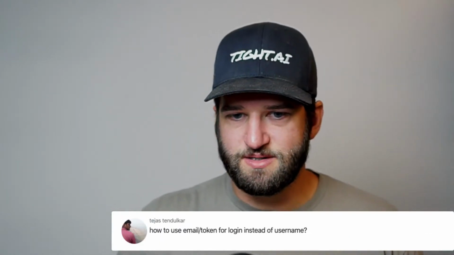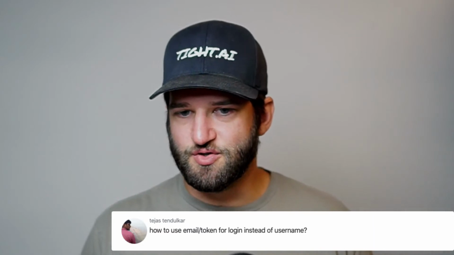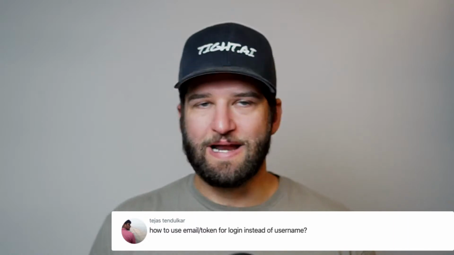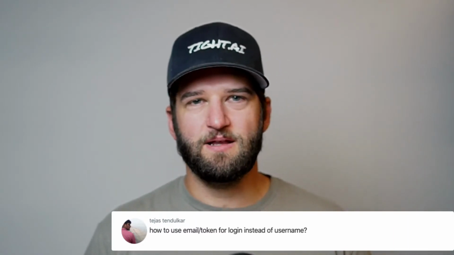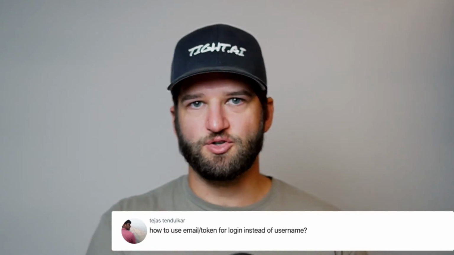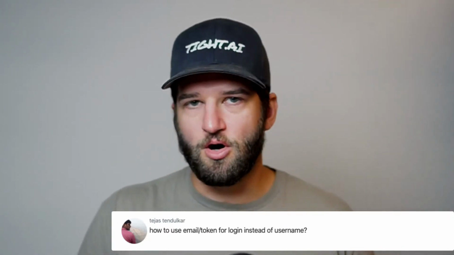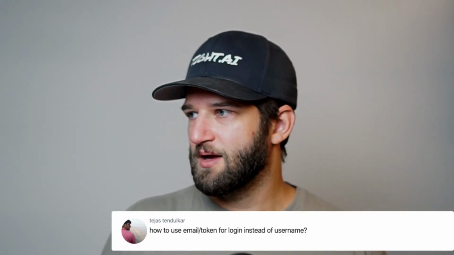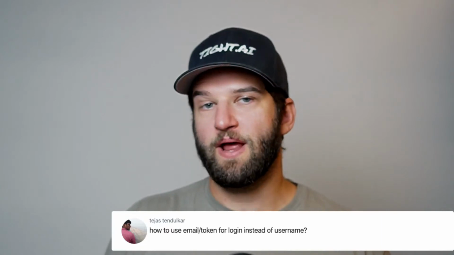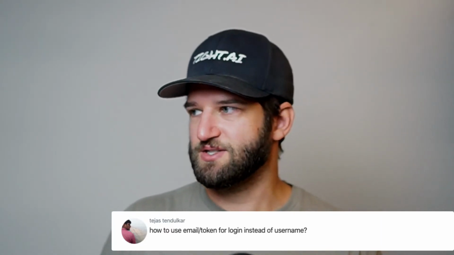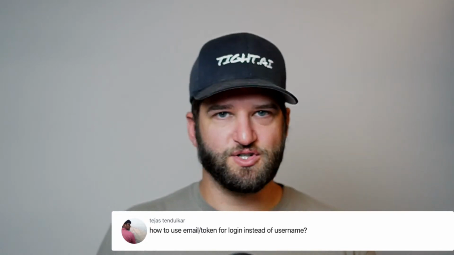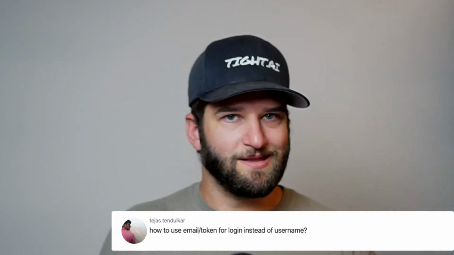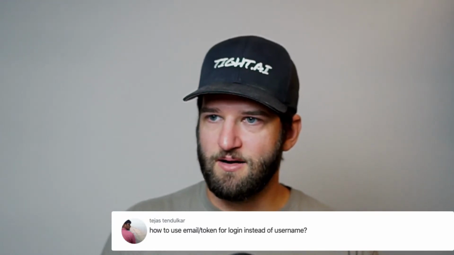They use email/token for login instead of username. So you're looking for a one-time password, or OTP, where it actually emails you. I think Medium does this, where it emails you a link that you just click on and it logs you in. There are OTP packages, much like Django AllAuth, that you can use for this. And if you don't have a username, you might actually have to use a custom user model for that as well, where the username is your email. That is definitely something you can do with a lot of the method I showed you here on authentication.